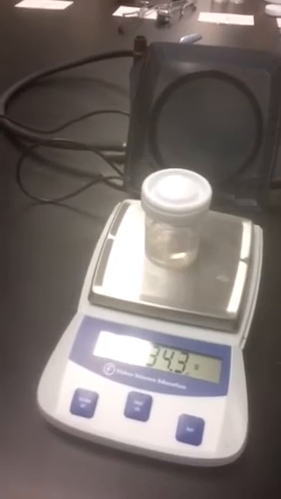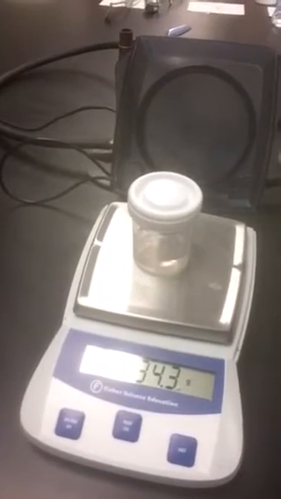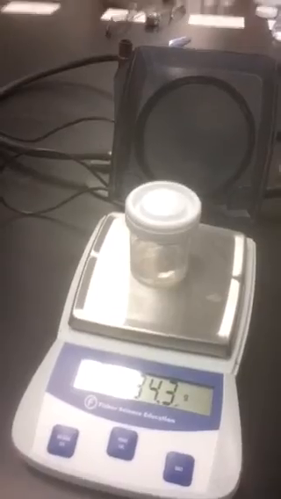Now, we're going to pour the sugar in and swirl. And we're going to continue that for a few minutes, just to make sure everything dissolved. And then we're going to put it back on the balance. And you'll notice that our mass is 34.3. Please record that and calculate the difference.